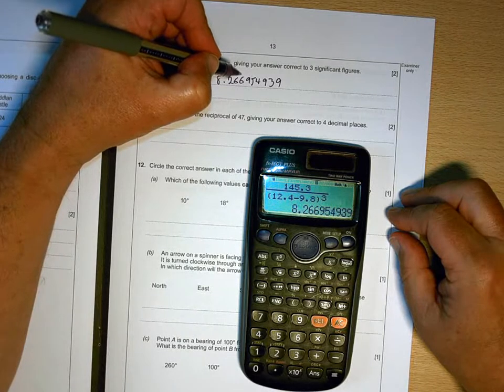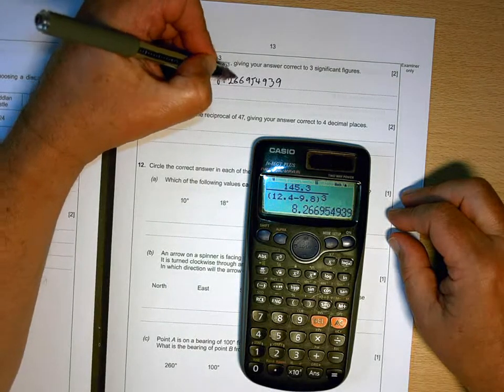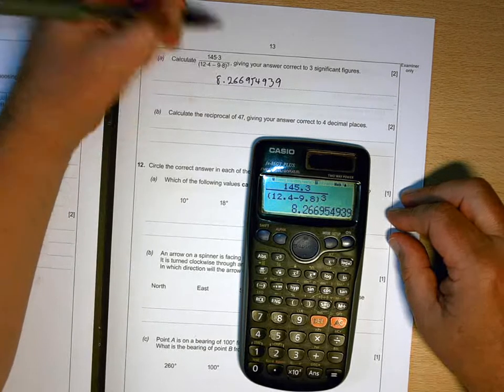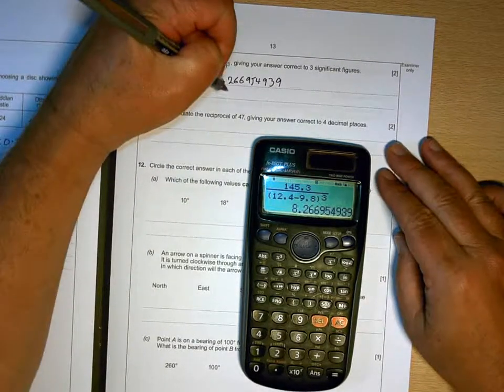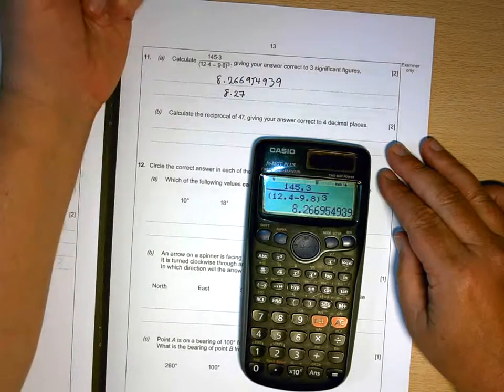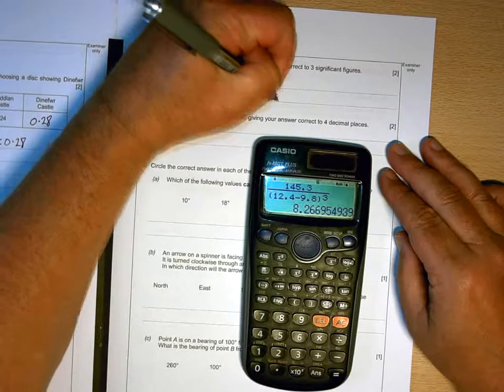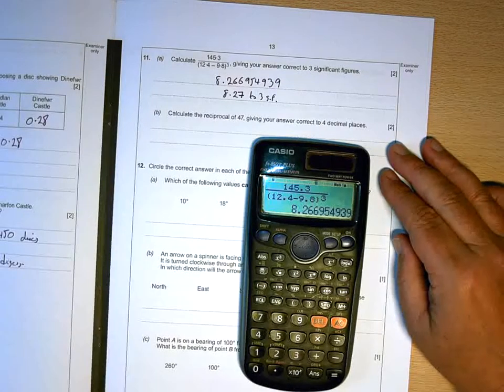And you look at the next digit along as you would with decimal places. It's 5 or more, so that means that that is closer to 8.27. So first significant figure, second, third. Or we would write 3 SF after it, like that.